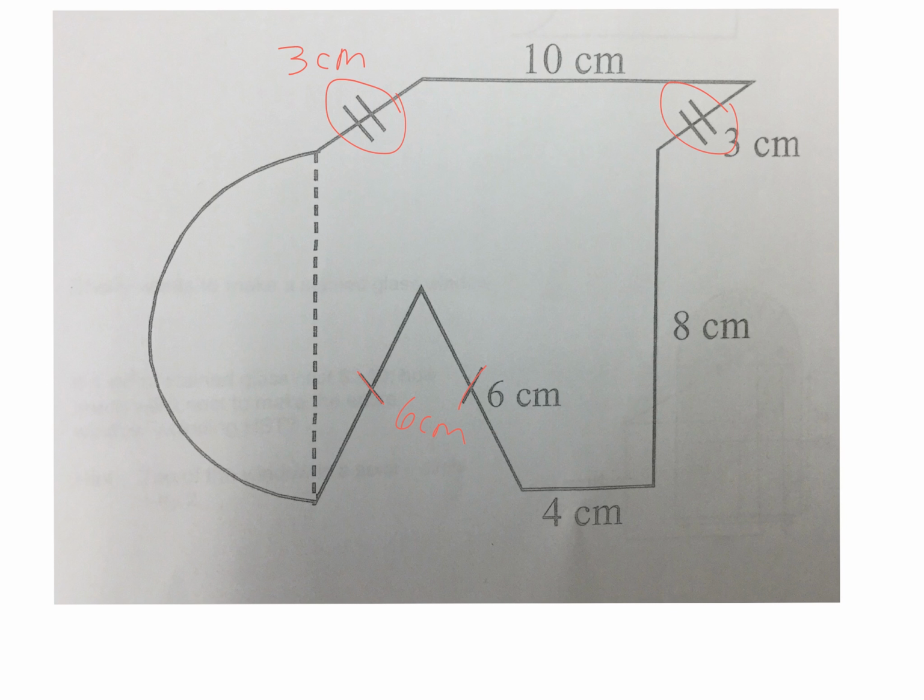Perimeter, you're trying to calculate the total distance around the object. You need to add up every single side. So we're adding up this side. Do we know the length of that side? Yes. Do you know the length of this side? This. This. This. 4, 6, 36.